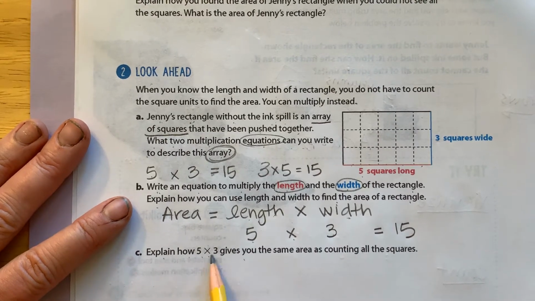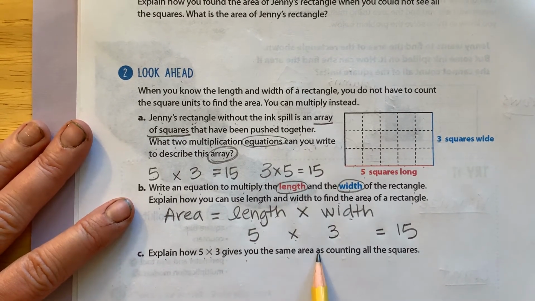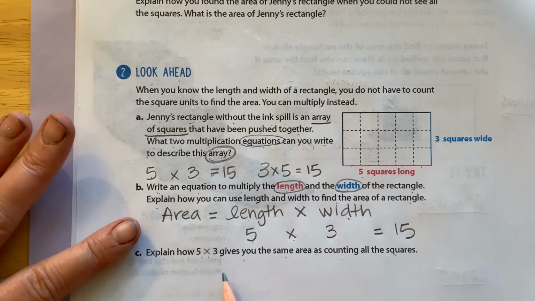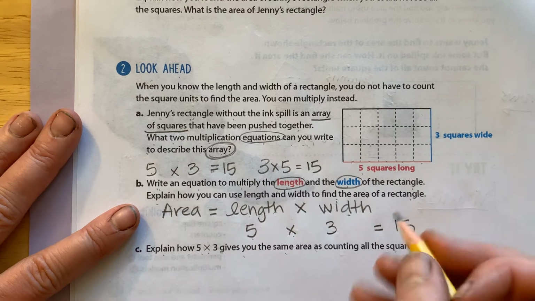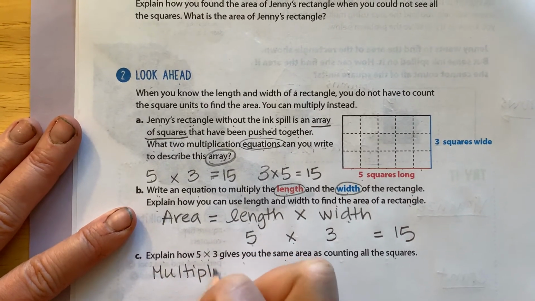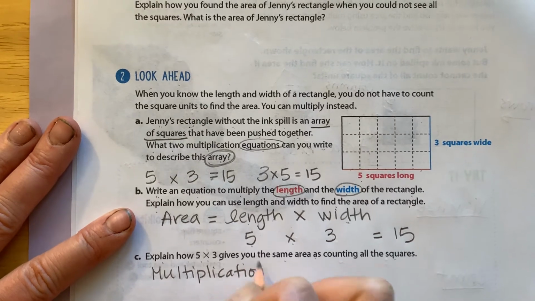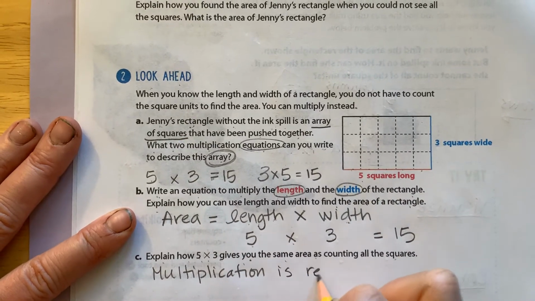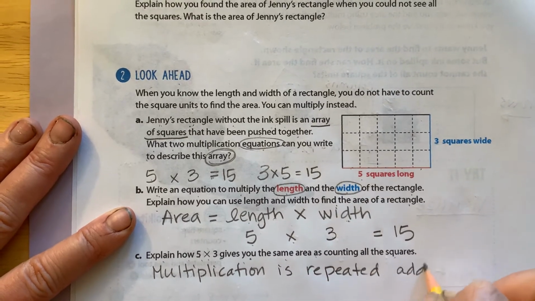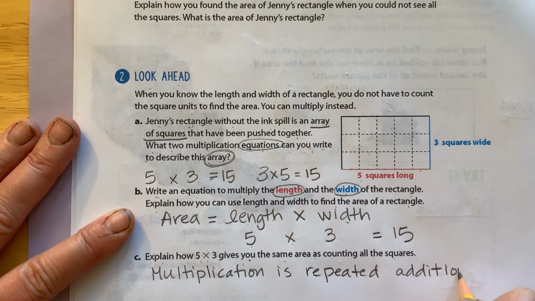Explain how 5 times 3 gives you the same area as counting all the squares. Now remember, multiplication is repeated addition. Let me write that. Multiplication is repeated addition.